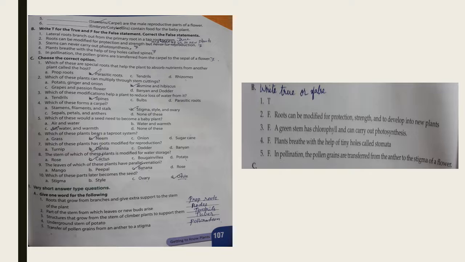Then fifth question: why are the flowers of some plants brightly colored and have a sweet smell? Flowers are brightly colored and have a sweet smell to attract insects such as bees for pollination. Have you understood, students?